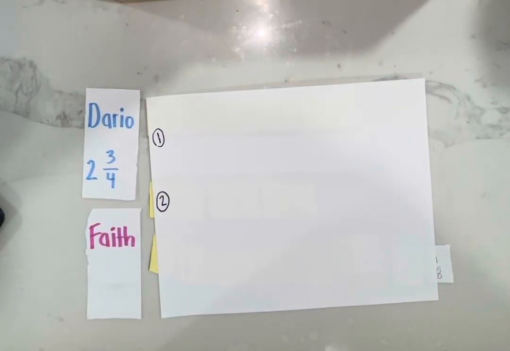Today I'm going to be helping Noelle on her fraction word problem. So we're gonna help her in two parts. For the first part, Rachel has a dozen crumbled chocolate chip cookies to share with her friends. Dario eats 2 3/4 cookies. Faith eats half the number of cookies Dario eats. How many cookies are left for Rachel to eat or to share with her friends?